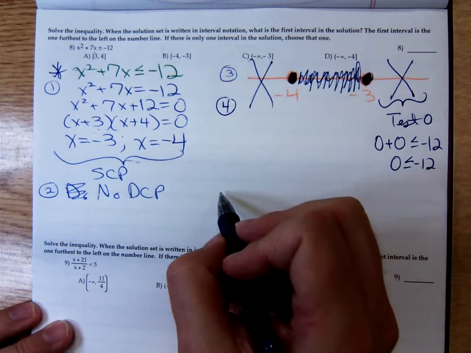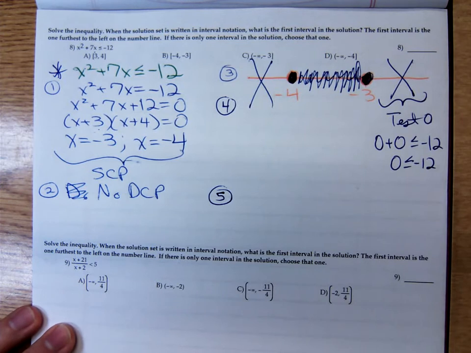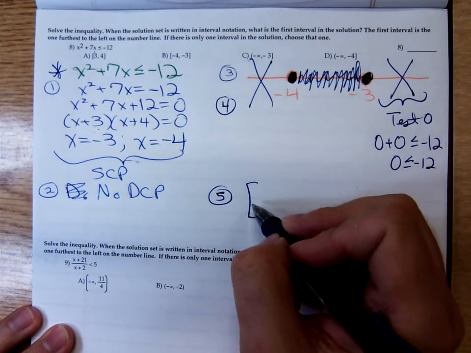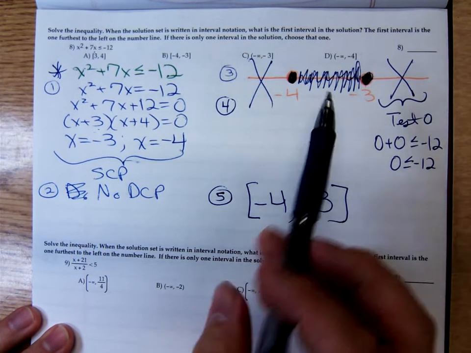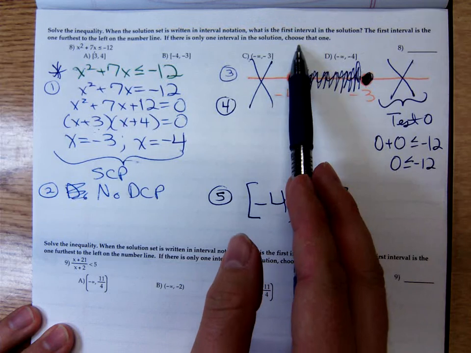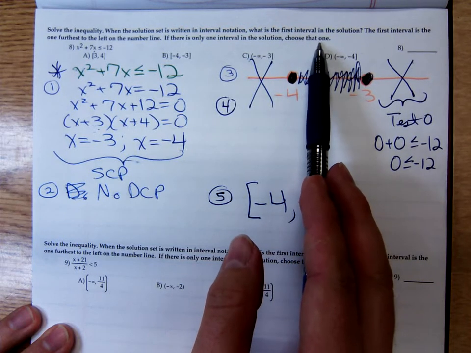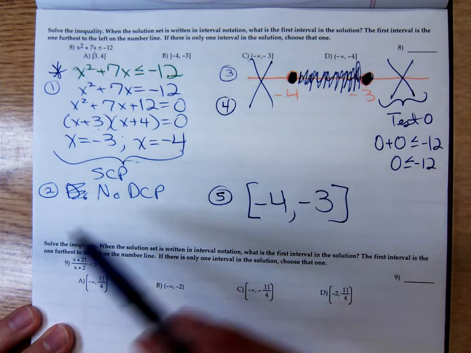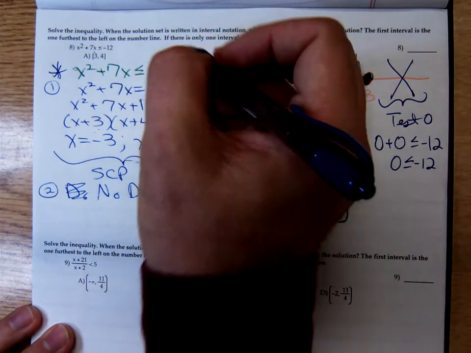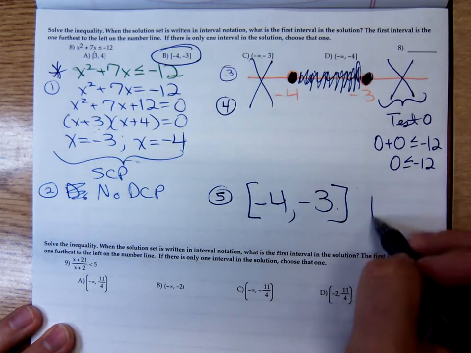Fifth and final step, we express our solution using interval notation. Bracket, negative 4. And notice, if there's only one interval, then choose that one solution. If there had been multiple intervals, we would have only chosen the interval to the left. But negative 4 to negative 3, that's the only interval. Response B.